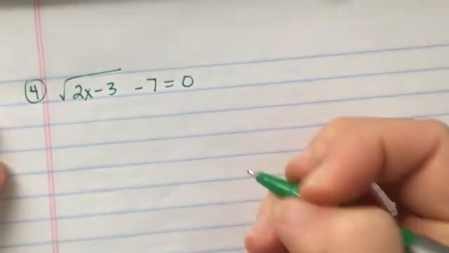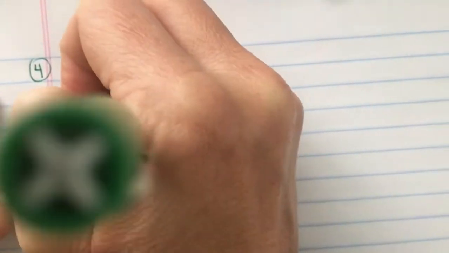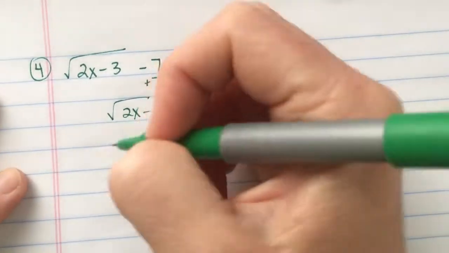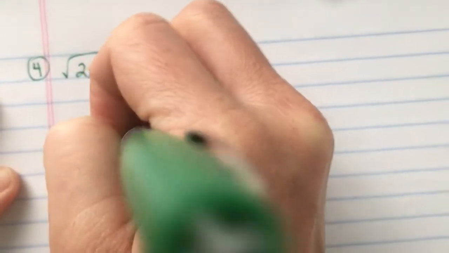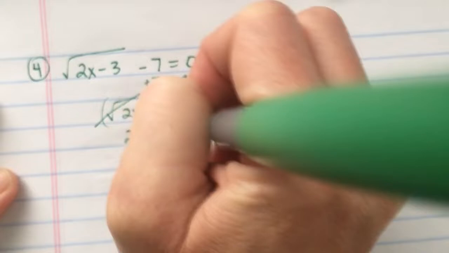Alright, number 4. Square root of 2x minus 3 minus 7 equals 0. So you've got to get the square root by itself first, so add 7 to both sides. So I get the square root of 2x minus 3 equals 7. Now I can get rid of the square root by squaring both sides. So square root and square cancel. So 2x minus 3 equals 49.